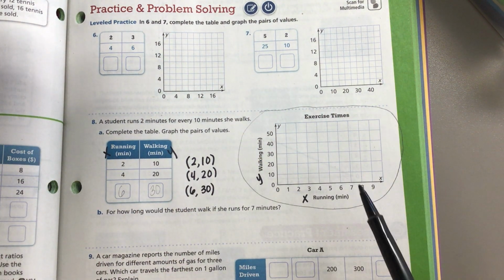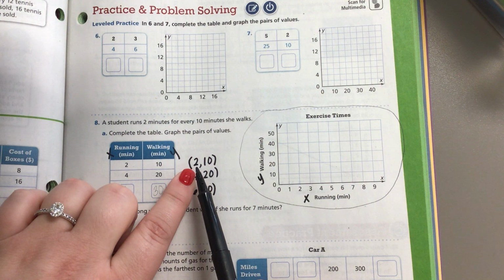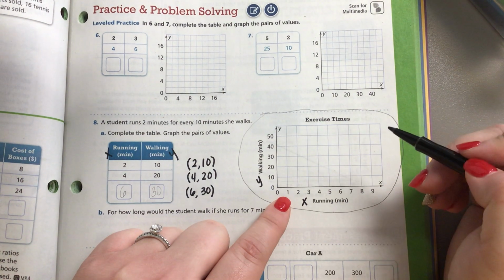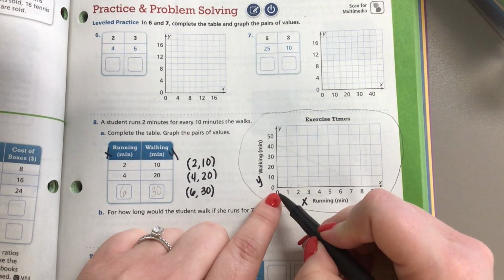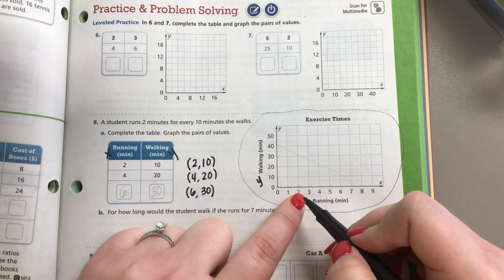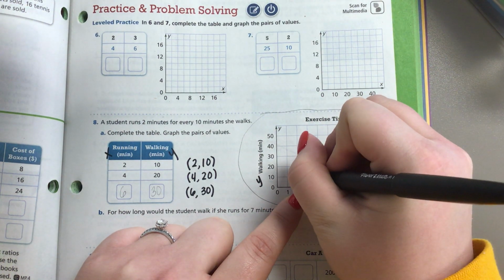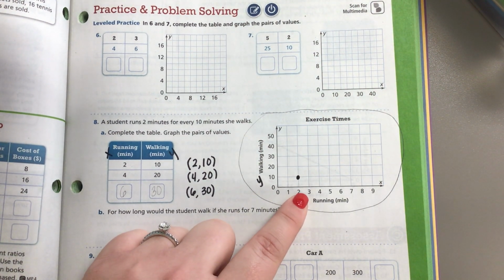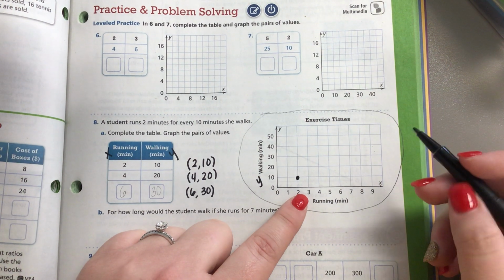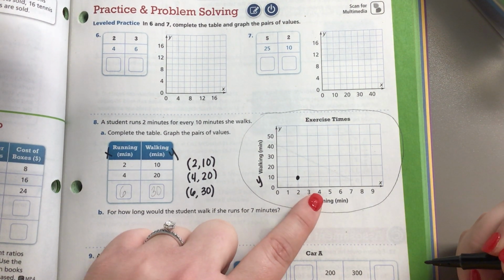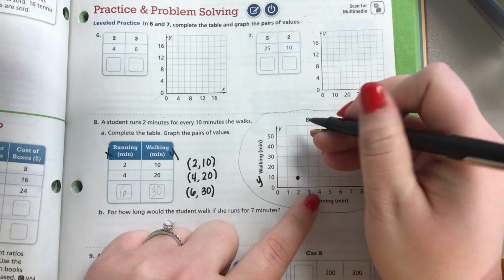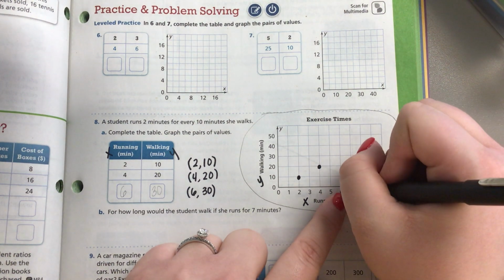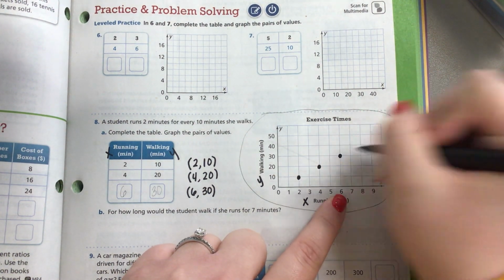What this tells me is that I'm going to go over to the right 2, then go up 10. When I come over to the graph, I start at 0, go right 2, then up 10, and put a dot right there. Now I have plotted that point. Now I'm going to do the next one, which is 4, 20. So I'm going to go over to 4 and then up to 20. The last one is 6, 30: 6, and then 30.